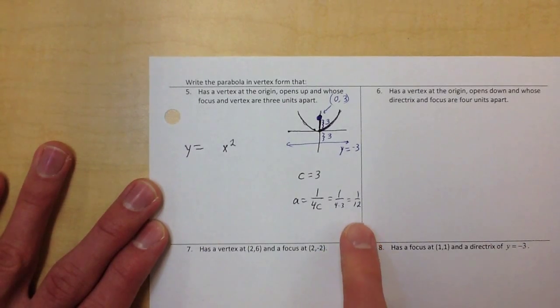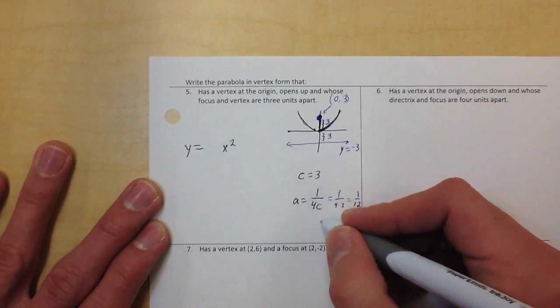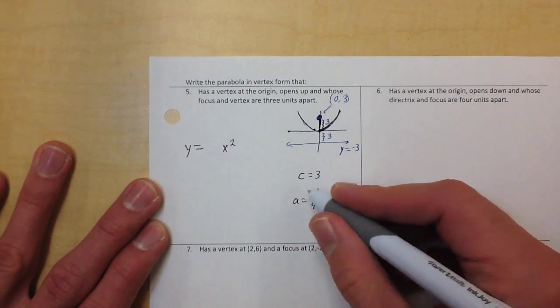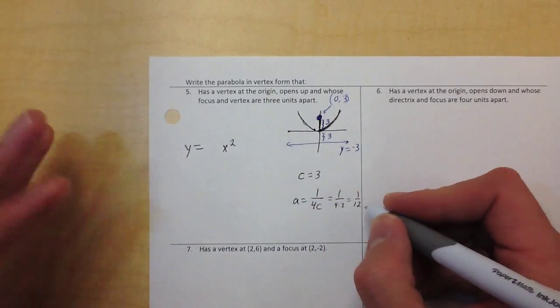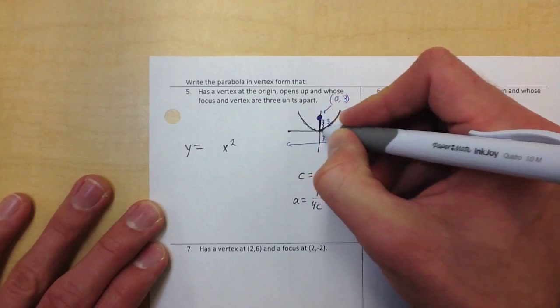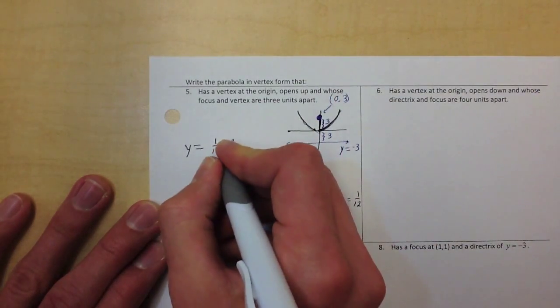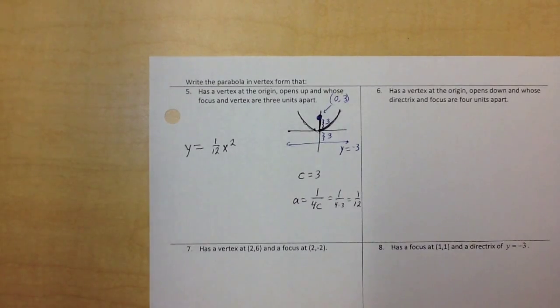Now the question is, is this positive or negative? Because of the absolute value implied in this formula, I have to make that determination based on the graph. Because it's opening upward, it's positive. So therefore, that is the answer.